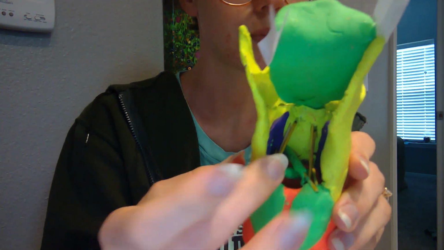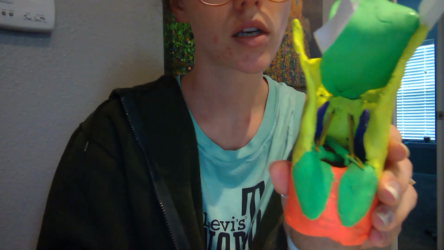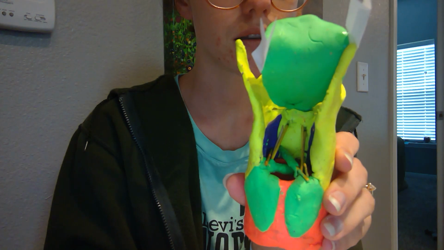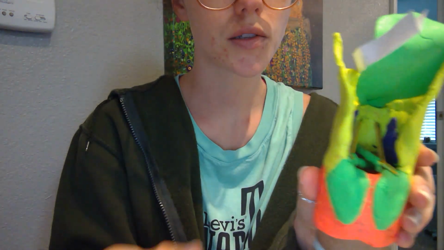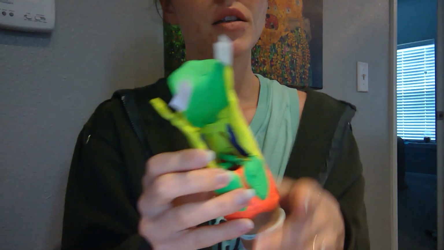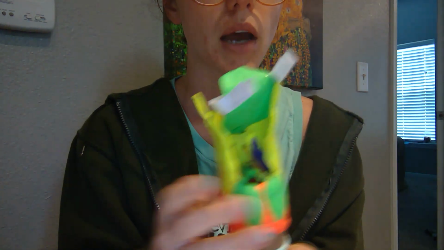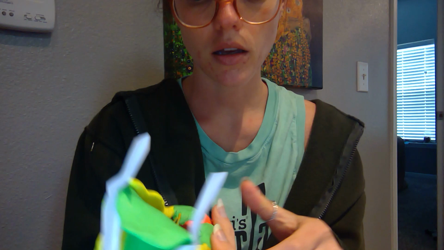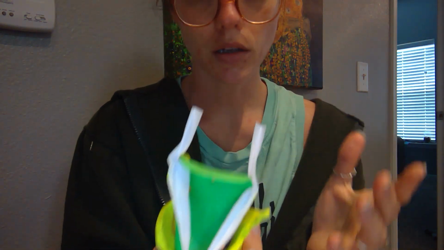Again, not exact on this model, but that's where it goes. Whenever this contracts, it abducts the vocal folds and opens the glottis. This muscle is more active during active abduction, like quick or deep inhalation.